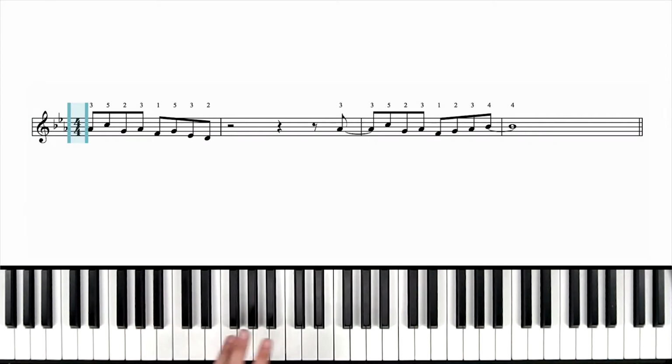The key signature is 3 flats: B flat, E flat, and A flat. That tells us that we're in the key of E flat major.